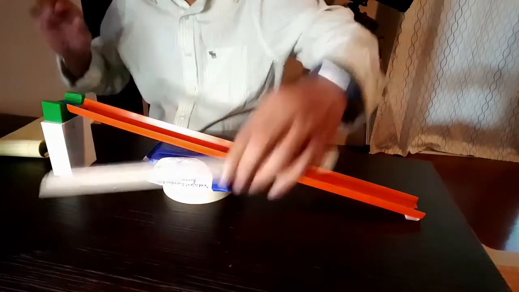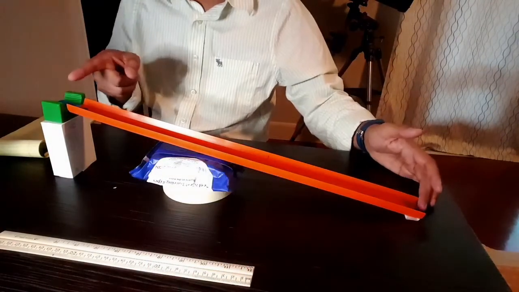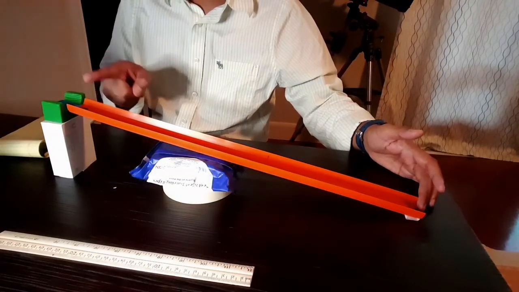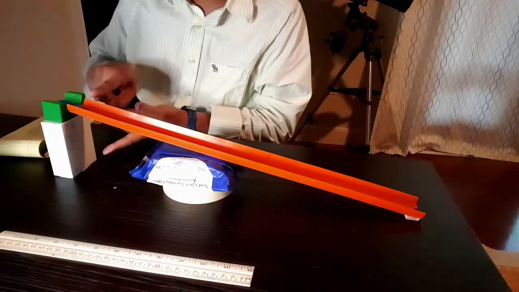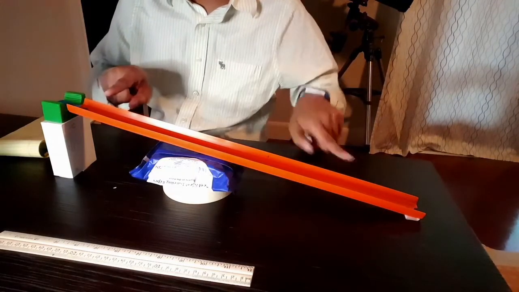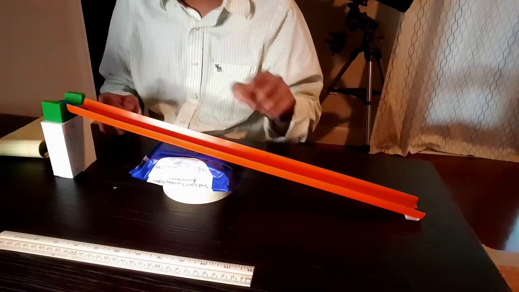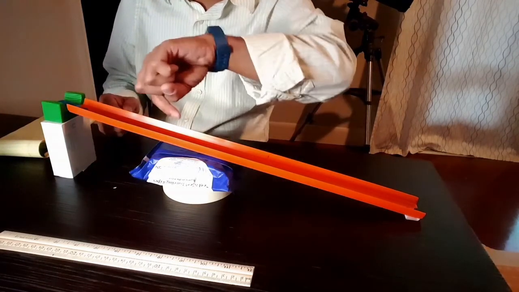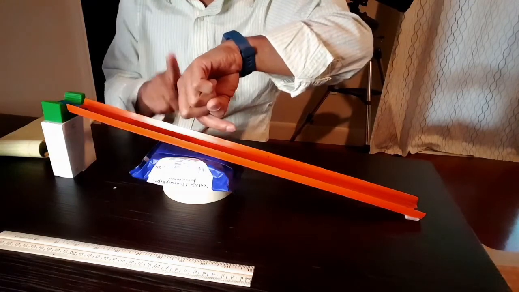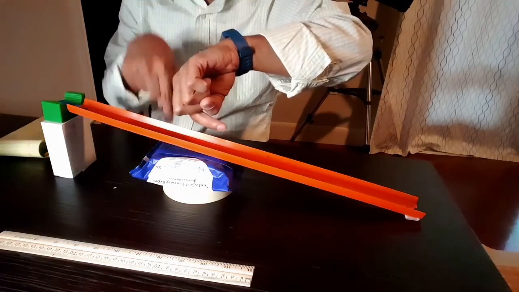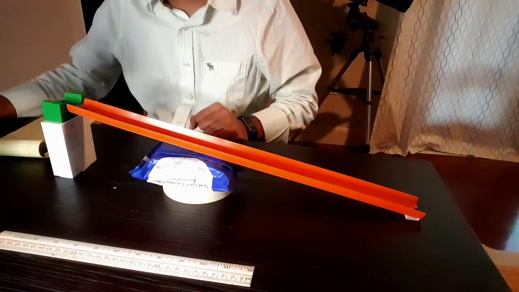And so the length of the ramp is going to be the hypotenuse of a right triangle, and then height is going to be opposite to this angle over here. And we will see in the next video how this angle is going to be related to the acceleration down the incline and also the direct pull by gravity. Okay.